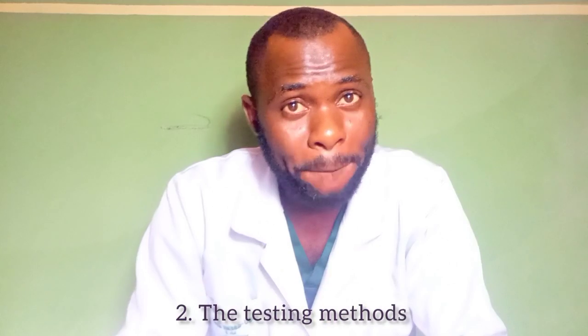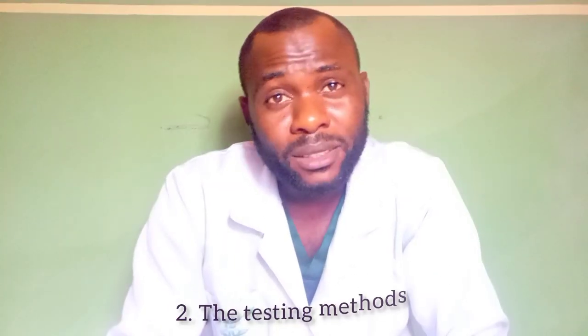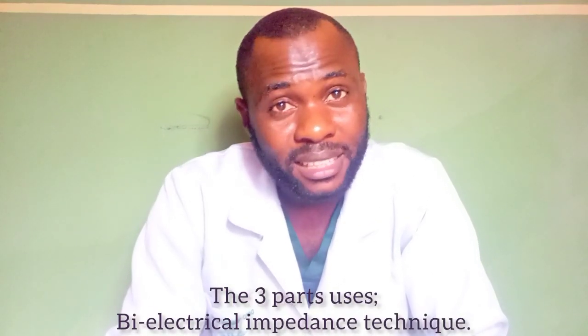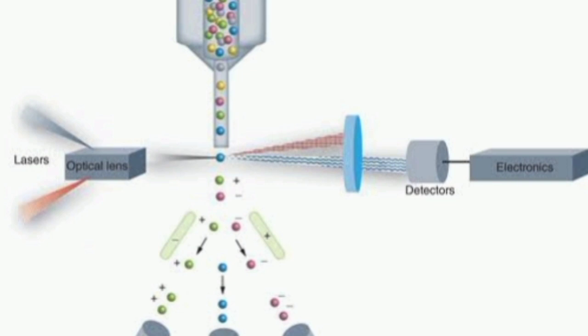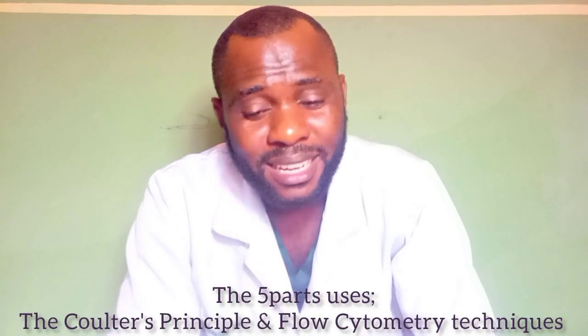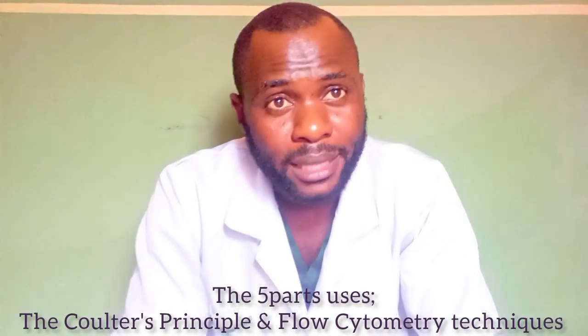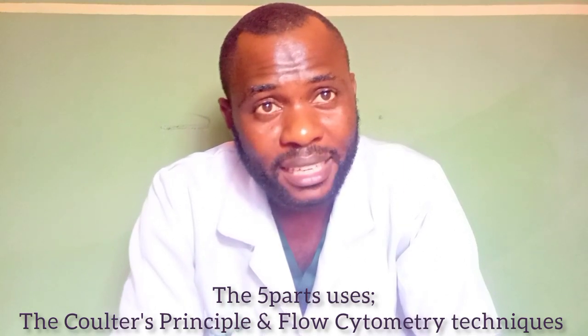And two is their testing methods. The 3-part auto analyzer testing method uses the bioelectrical impedance technique, combined with signal generators, recognizers, and threshold adjusters, counter systems and automatic compensators, using the Coulter principle to find the size and volume of the cells, while the 5-part auto analyzers utilize both the Coulter principle and flow cytometry technique.